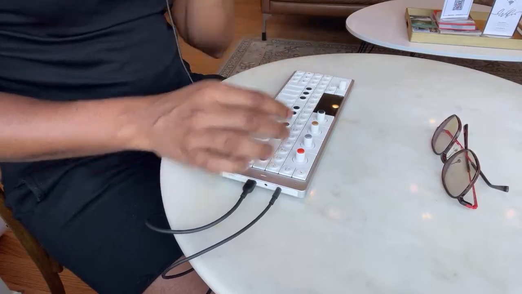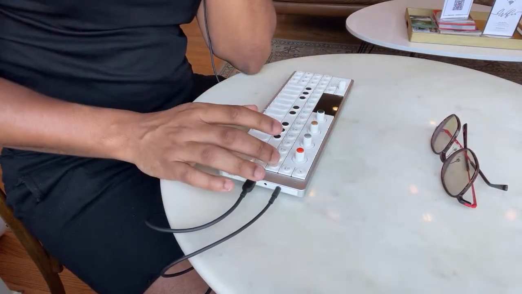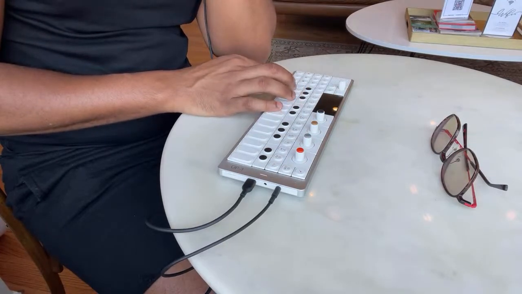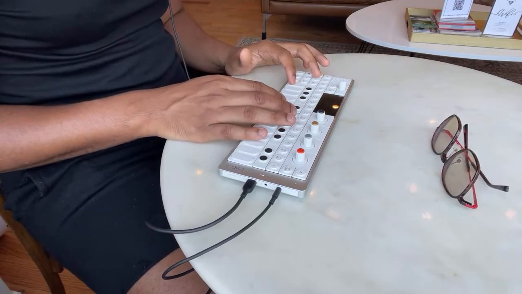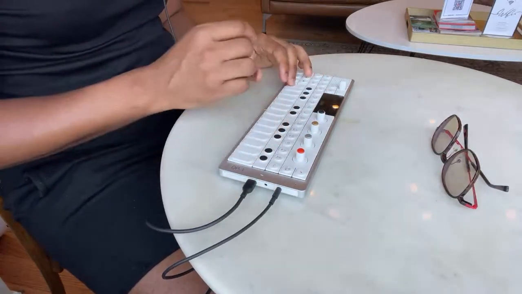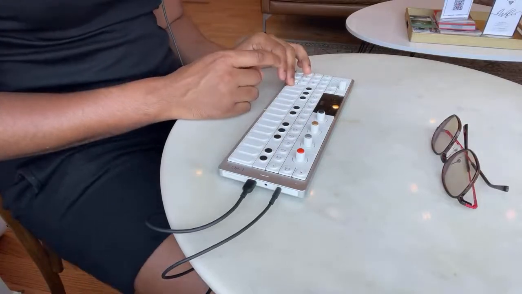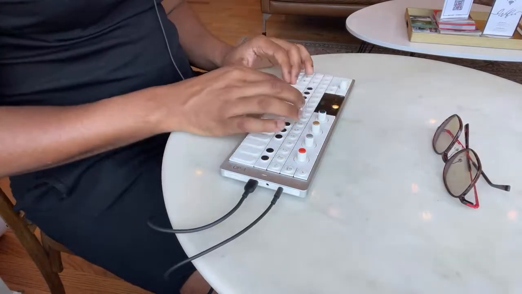Let's experiment with this a bit more. Or maybe not. Let's experiment with a different one. How about, I don't know, arpeggio? Really, finger mode. This is probably where I see myself staying for drum sequencing type stuff.